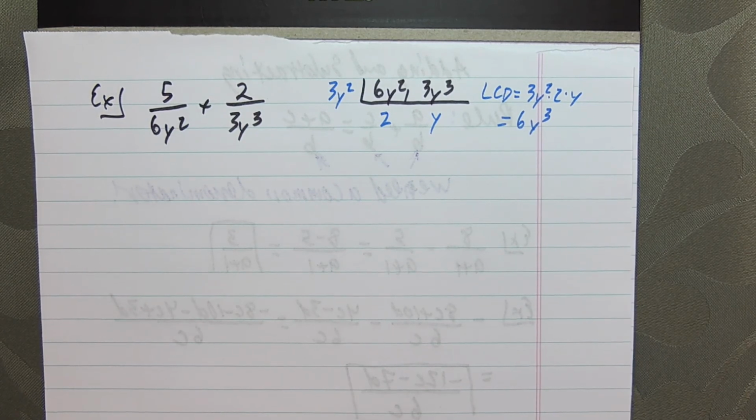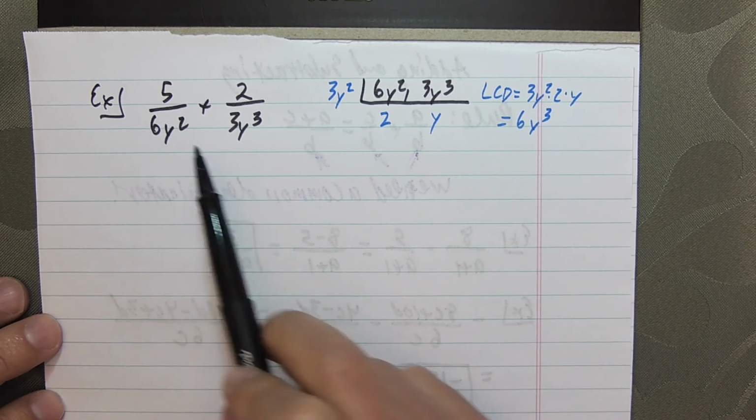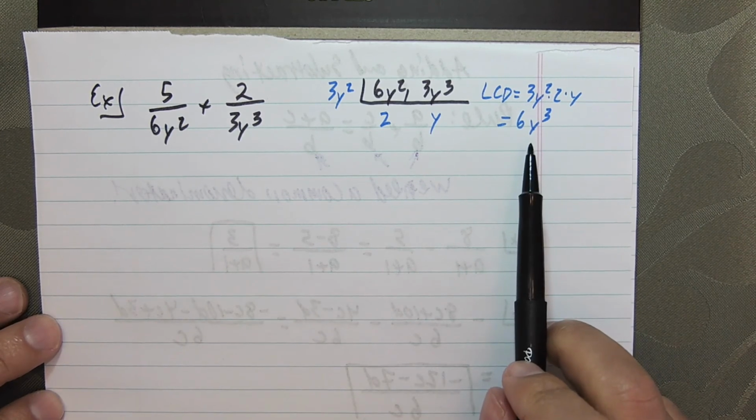Do you guys see how I'm applying that? So I need to make both of these denominators 6y to the third.